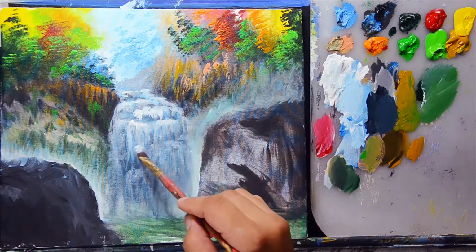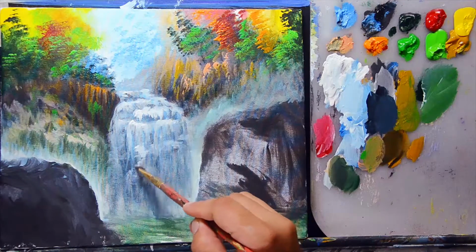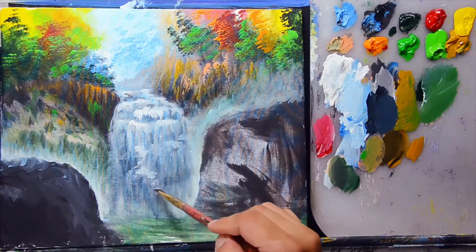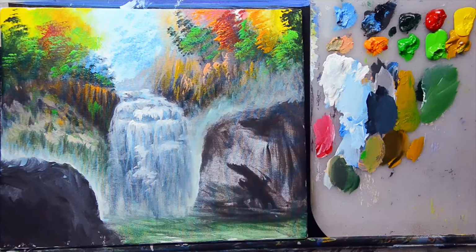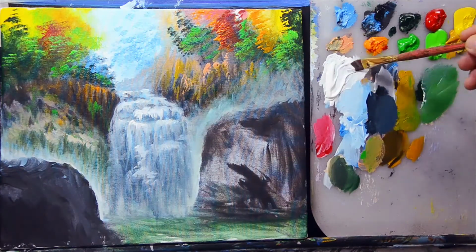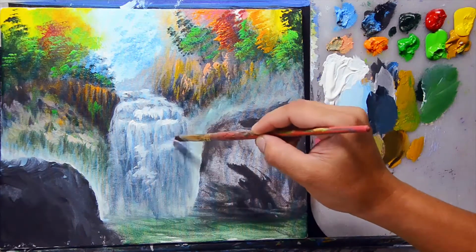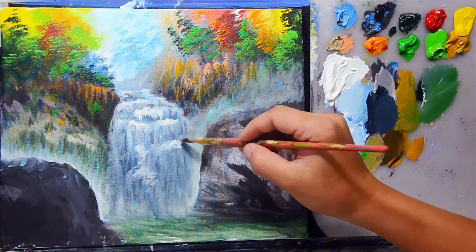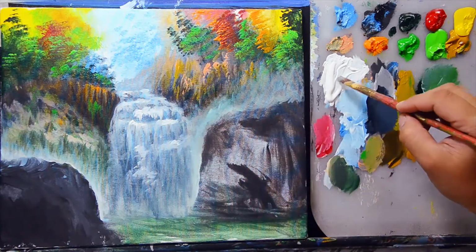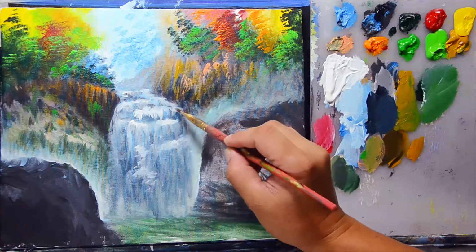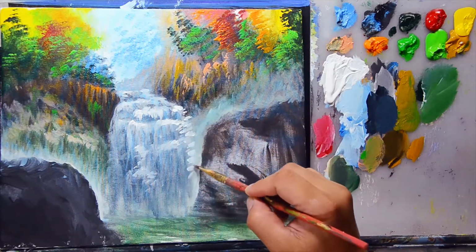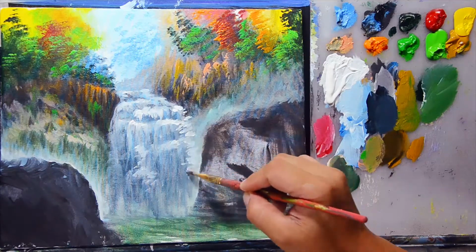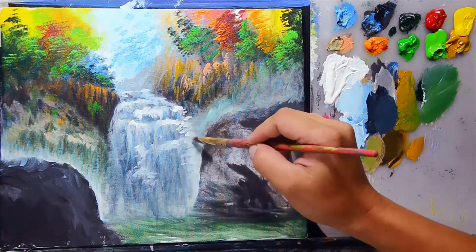Just continue adding with the falling water. Just observe my brush strokes, guys. Just add more titanium white here for my falling water.